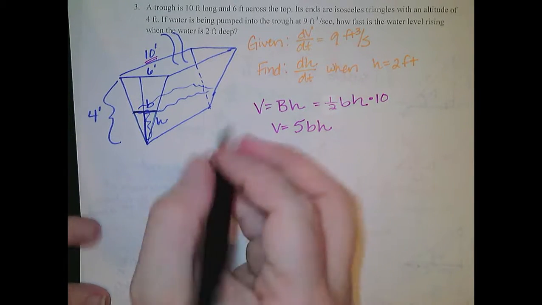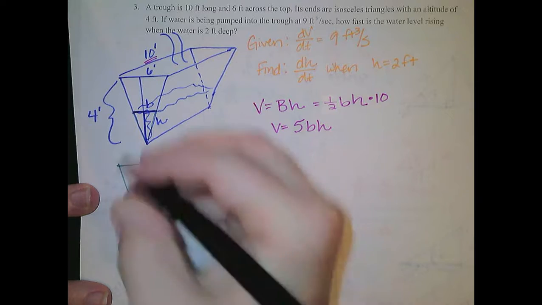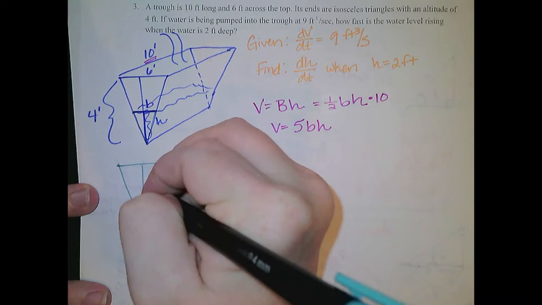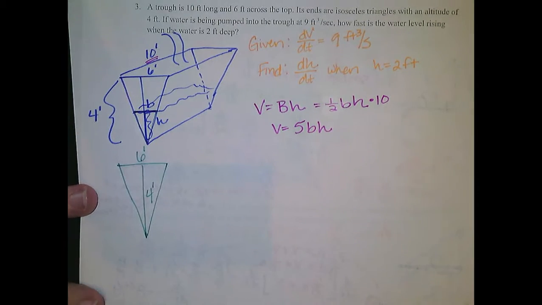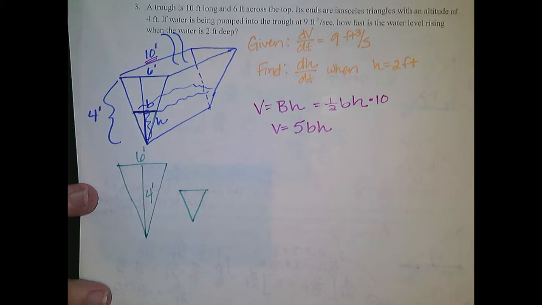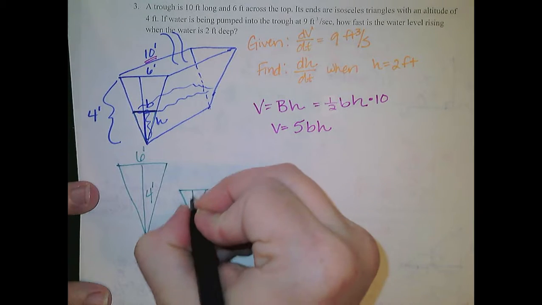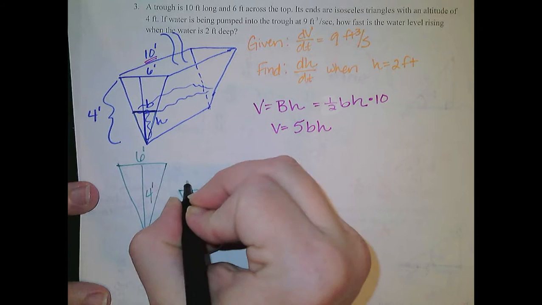If I look at the whole trough, the altitude is 4 feet and the width is 6 feet, not drawn to scale. That's going to be proportionate to the base of my water, whose height is changing, which we called h, and whose base would also be changing, which we called b.